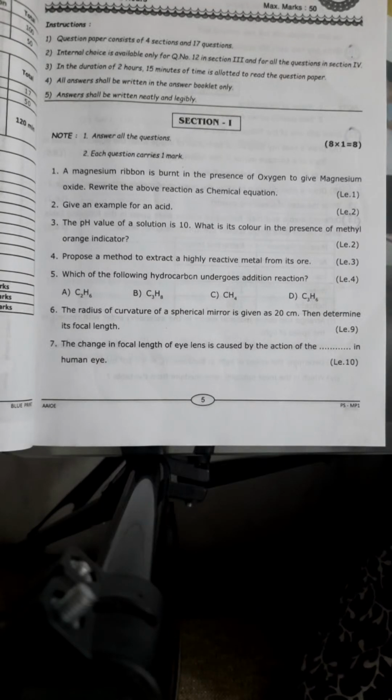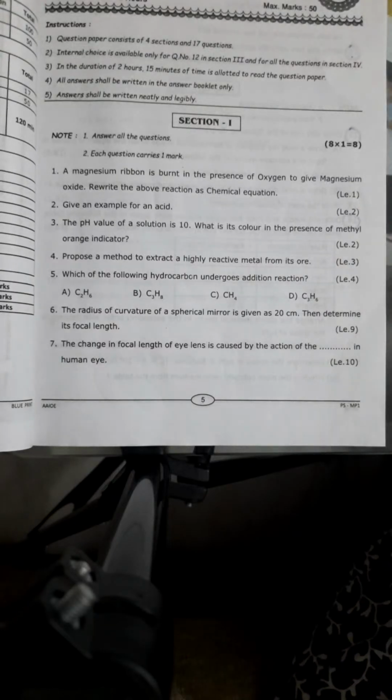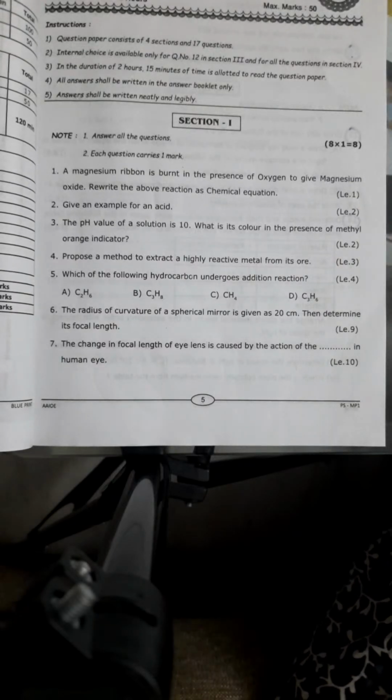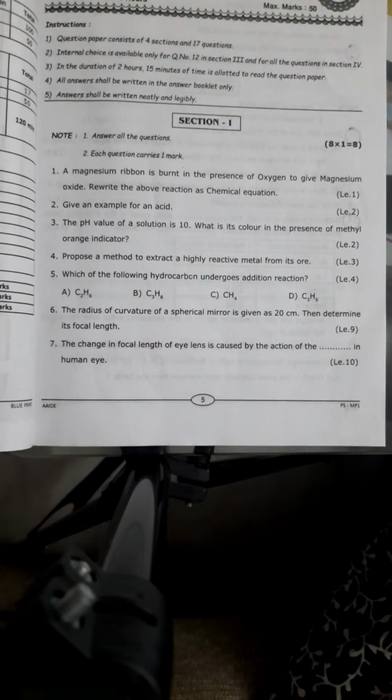So here, the first question is, magnesium ribbon is burnt in presence of oxygen. What does this reaction represent?